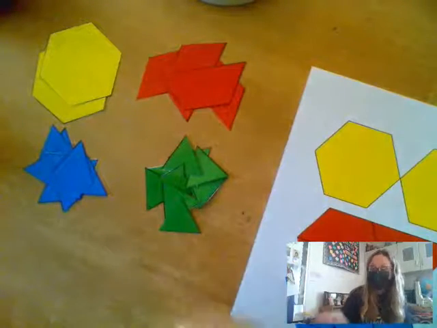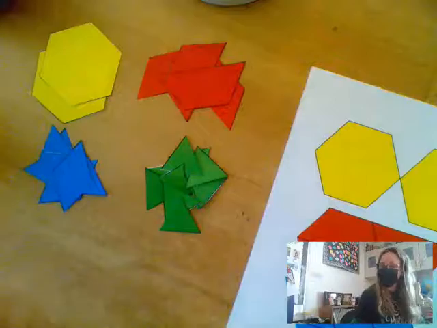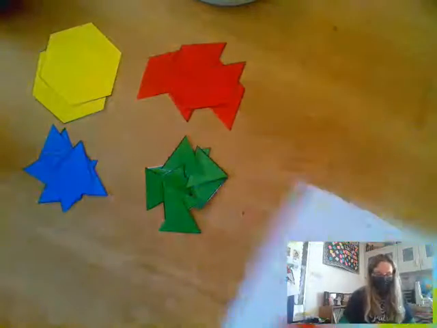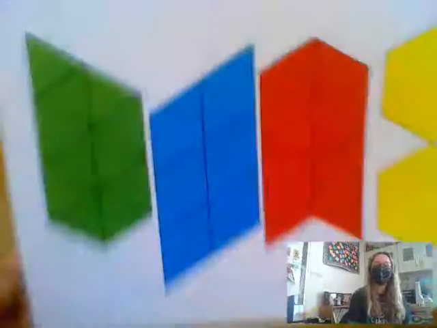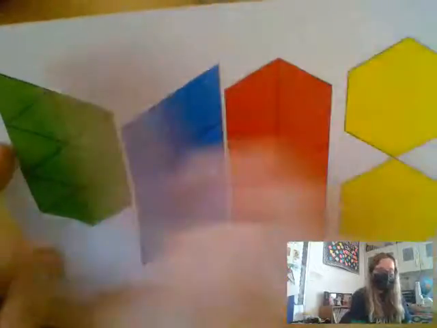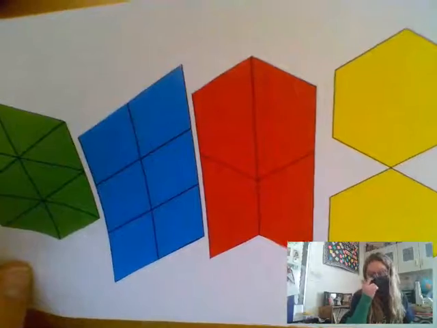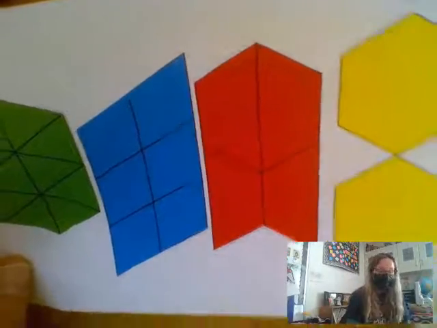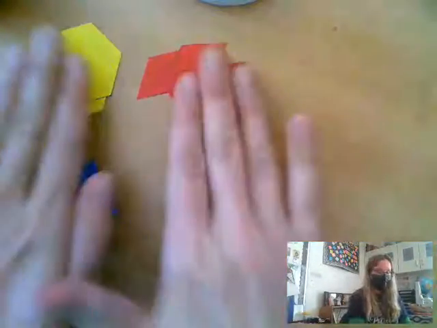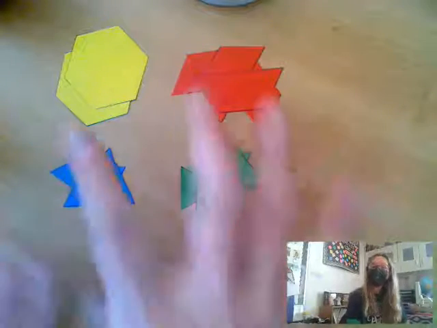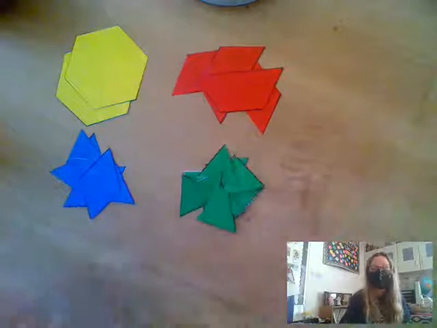Friends at home, in this video I'm going to be doing today's math lesson with you. You should have found in your folder this week a page that looks like this. Before we even get started, take that page out of your folder and cut apart the shapes and get them sorted into piles like this, because we're going to be using these shapes today in our lesson.